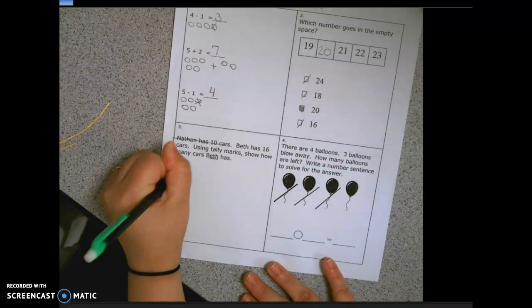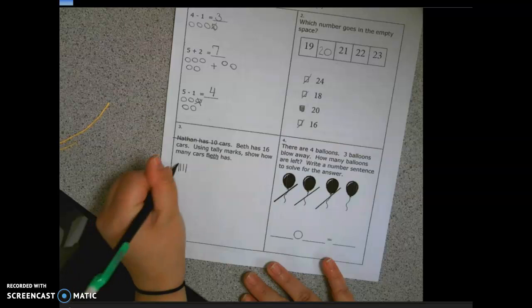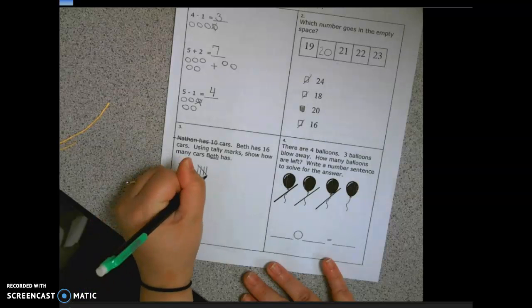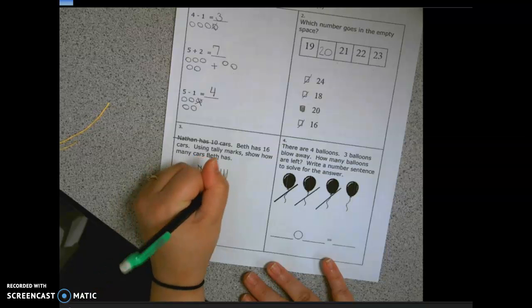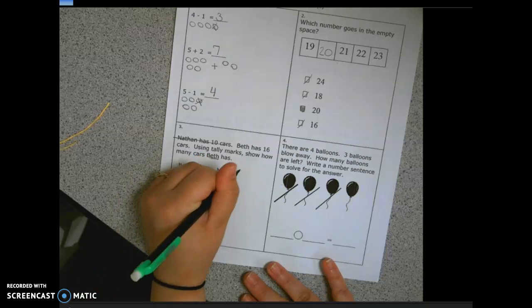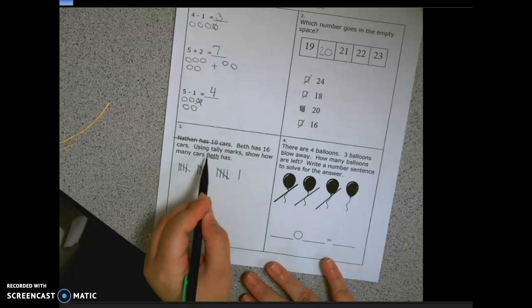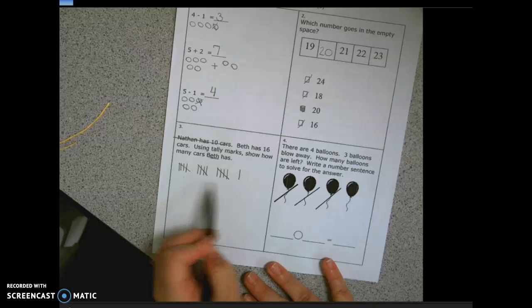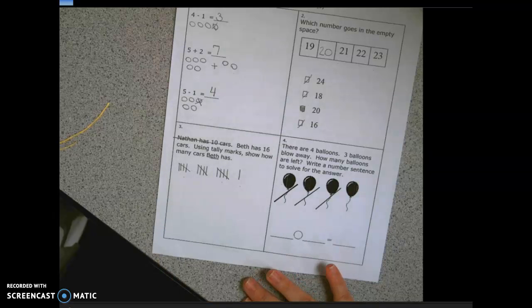1, 2, 3, 4. When I get to 5, I'm going to do a diagonal. 5, 6, 7, 8, 9, 10, 11, 12, 13, 14, 15, 16. And that is reasonable because I'm looking for just how many tally marks Beth has, and it says 16. 5, 10, 15, 16.